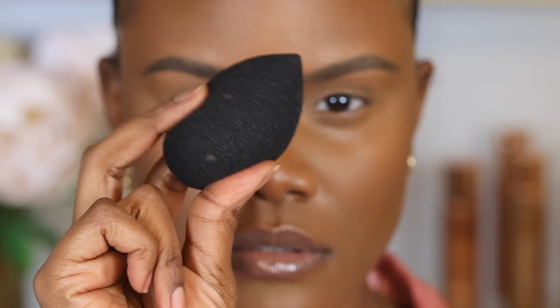To apply a liquid or a cream blush, you want to use a damp beauty sponge because it's a little bit easier to blend out. Or you can use your hands. I feel like hands are the perfect application for cream blushes because they really help you blend it really nicely, and the warmth from the skin really allows the blush to blend better, making it very soft and natural.